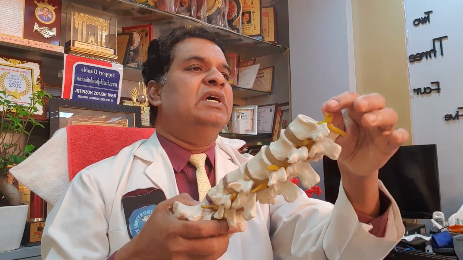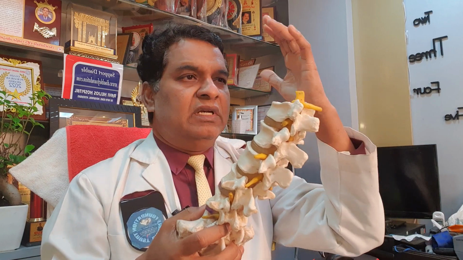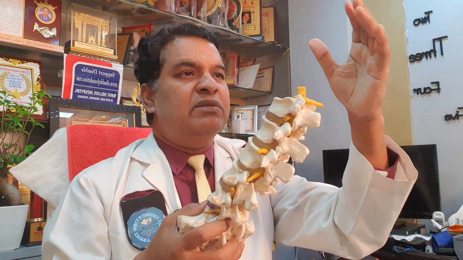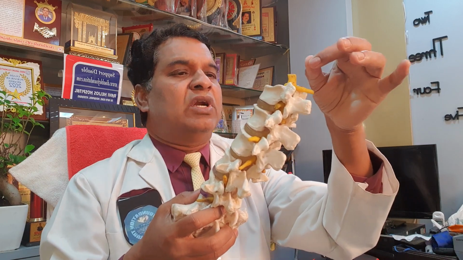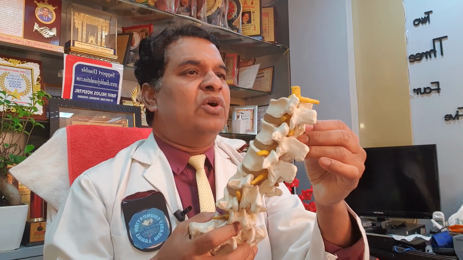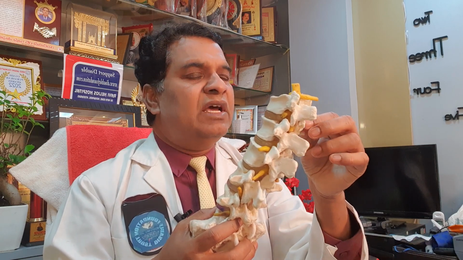So you see that there is a central canal with a spinal cord which is coming up from the neck in the brain base. From there, the spinal cord tracks down and gives out two nerves, one on the right and one on the left.